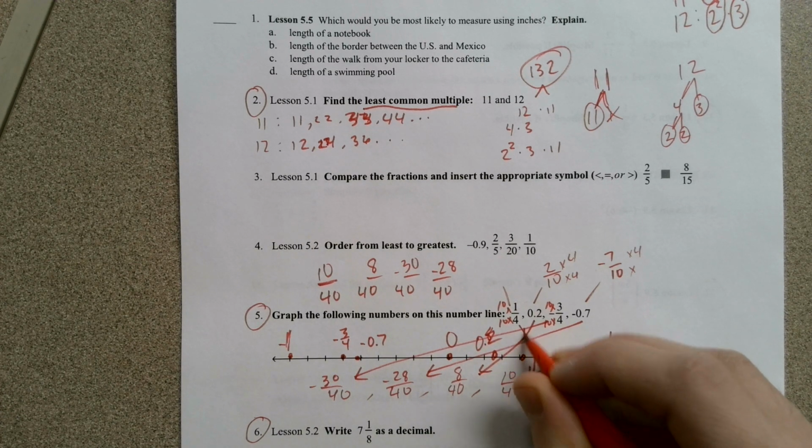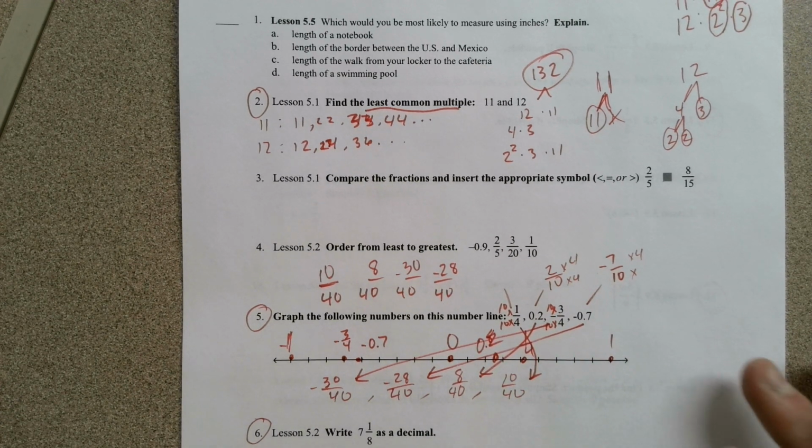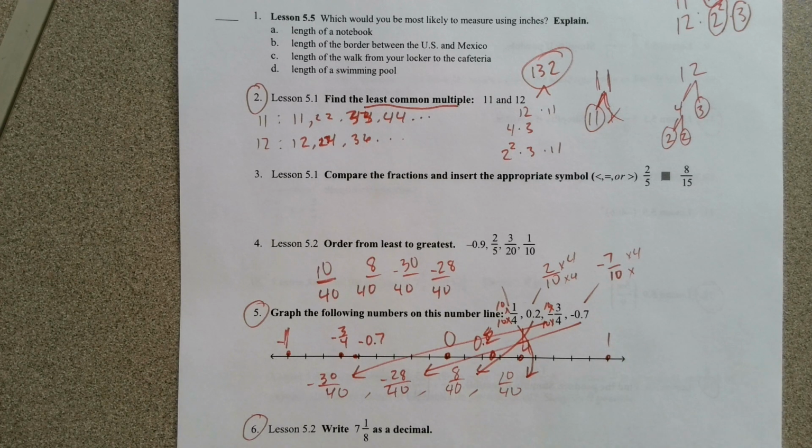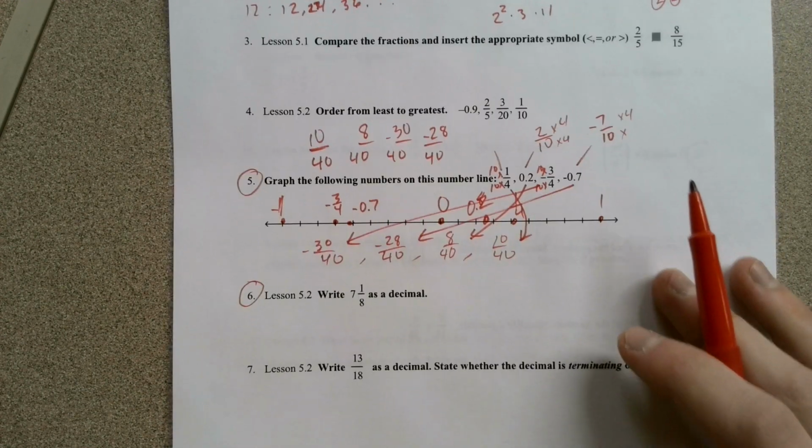And right here, I'm going to toss my 1/4 as the largest. Kind of sloppy with my arrows there. You don't need to put those arrows in. I'm just trying to show you the order of them. But basically, find a common denominator for them and then work from there.